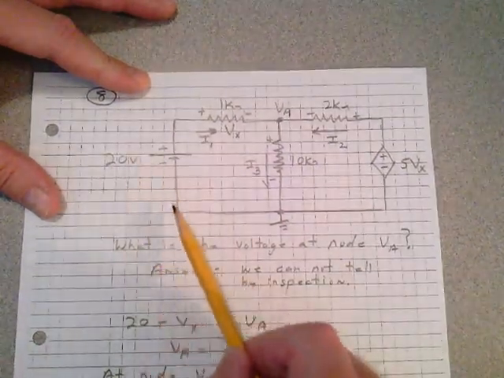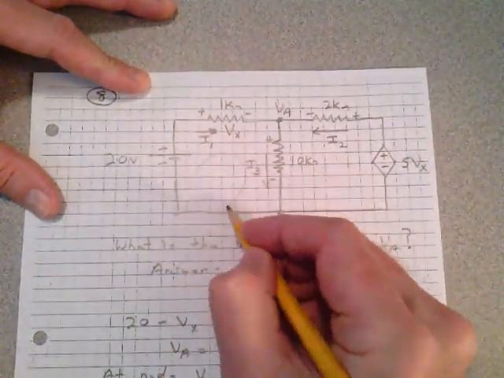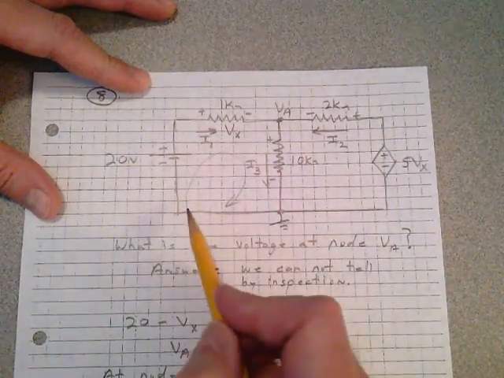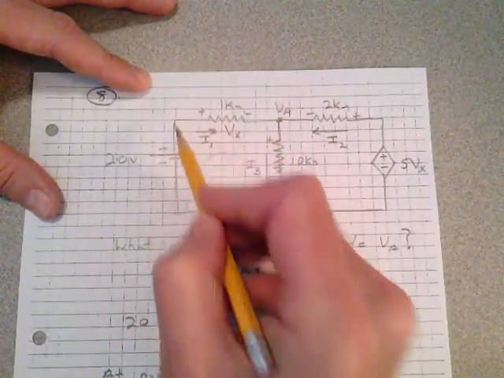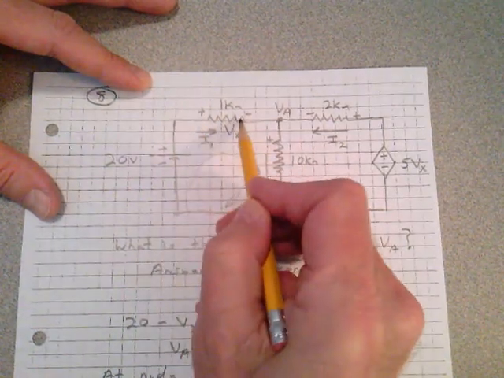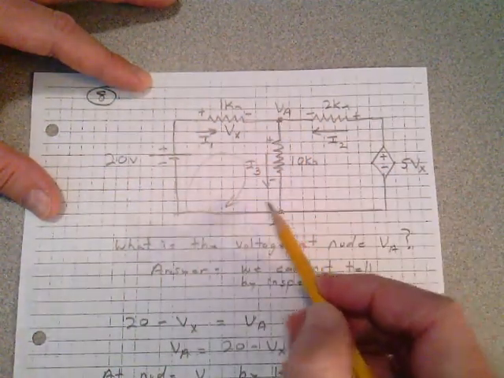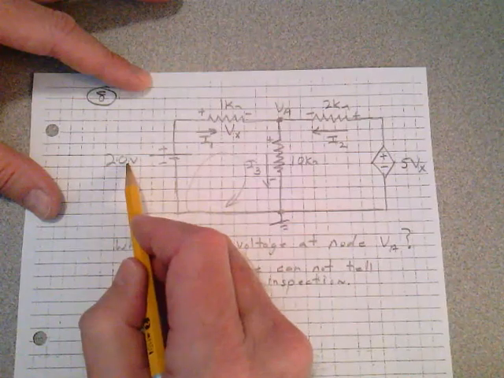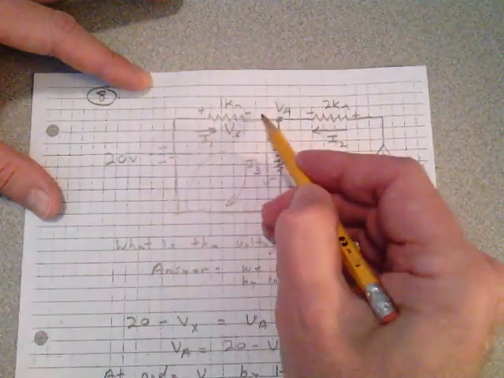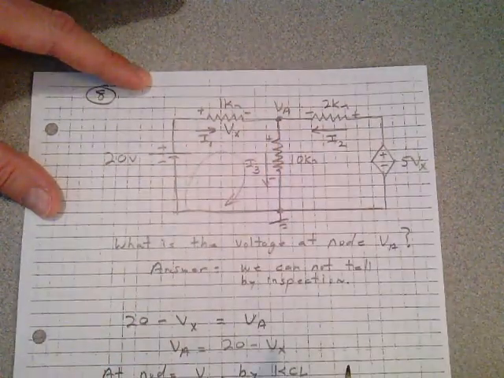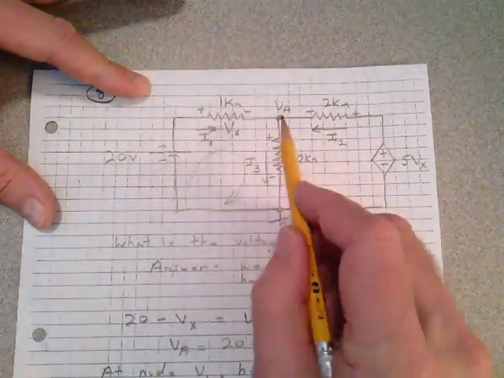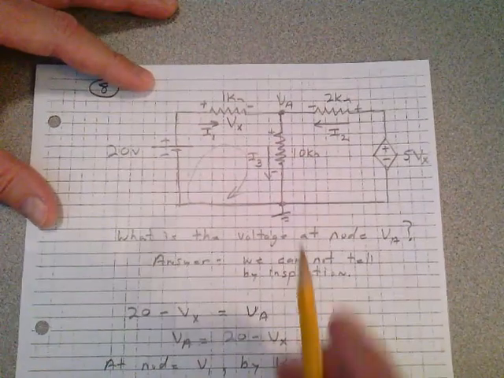That 20 volts is go around the loop. The only thing you can say here, the way I have things labeled here, is this 20 plus 20 minus Vx minus Va has to equal 0. This 20, this rise has to be dropped here and dropped here. So you can't take 20 volts and just put it there. The answer is you can't, by inspection, find what Va is. You can't in this circuit. You have to analyze the circuit.